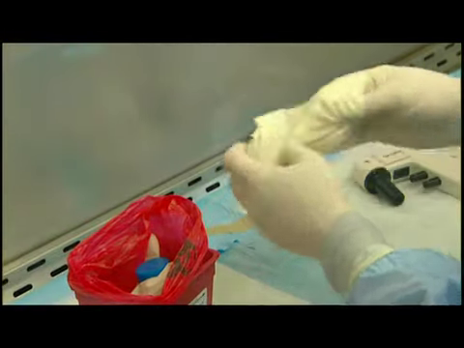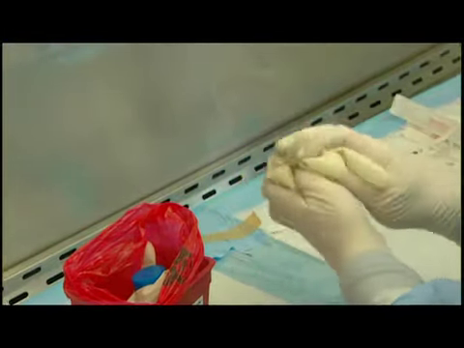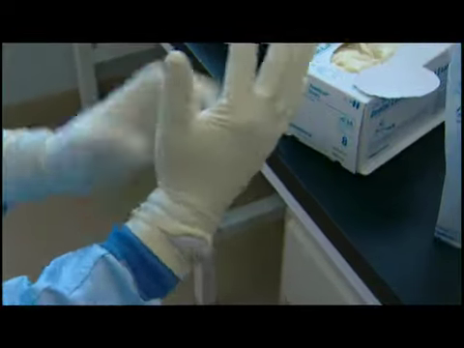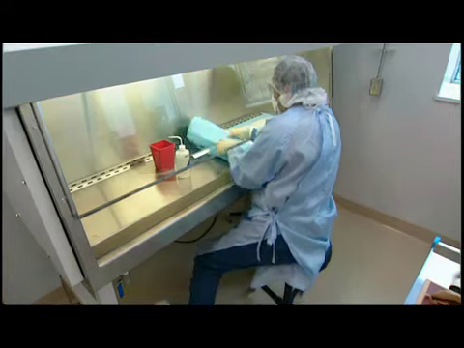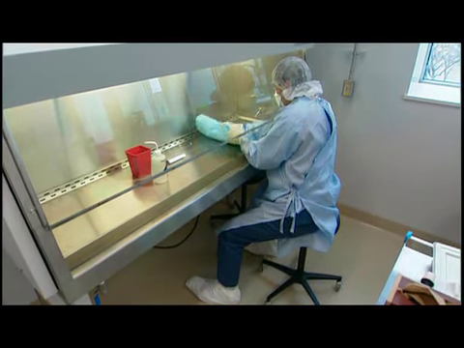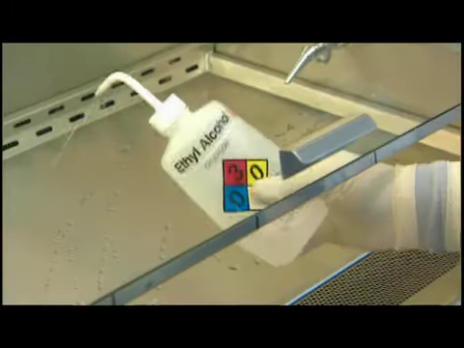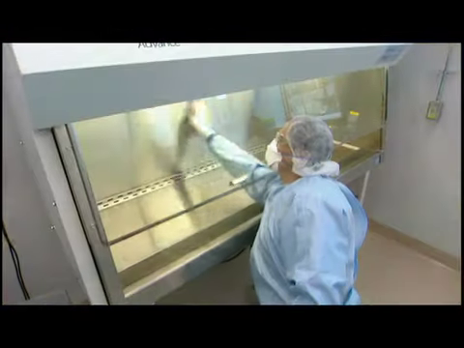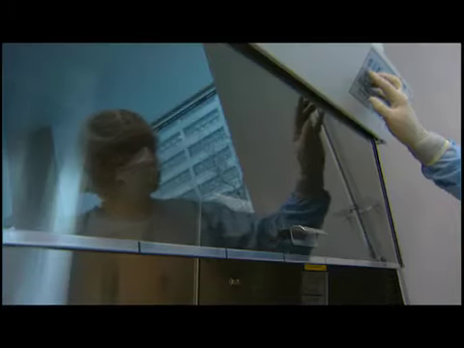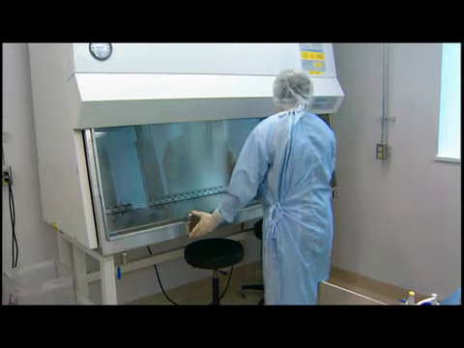Remove contaminated gloves, dispose of them appropriately. Don clean gloves. Disinfect work surfaces and outside of biohazard bag. Regularly disinfect hidden surfaces. Turn off fluorescent light and cabinet blower. Turn on ultraviolet lights and change gloves.